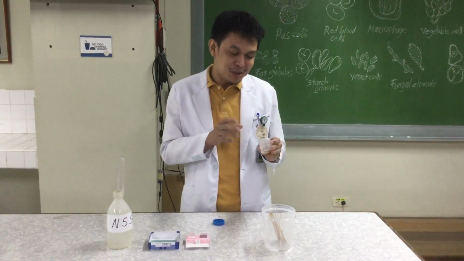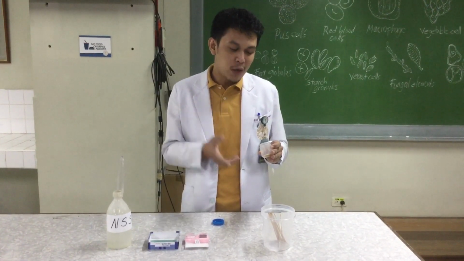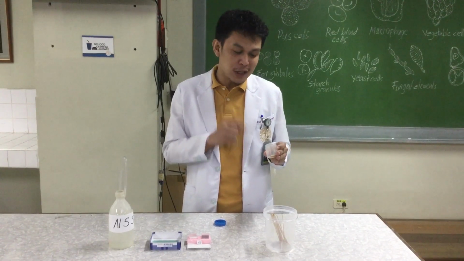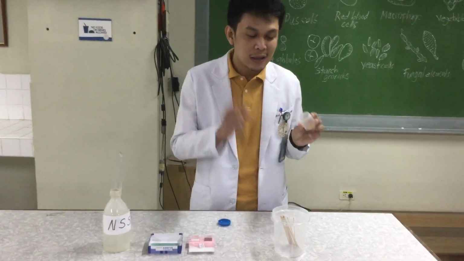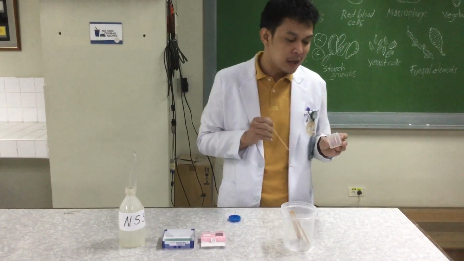So in order for you to know whether the stool is really a stool, you examine it with your naked eyes. You need not smell it, you need not touch it, and most of all, you need not taste it. Take note of the consistency, whether it is soft, watery, formed, or semi-formed, and also the color. Again, less than 30 minutes. If it is watery, just like this one, it should be transported to the laboratory in less than 30 minutes and examined immediately.